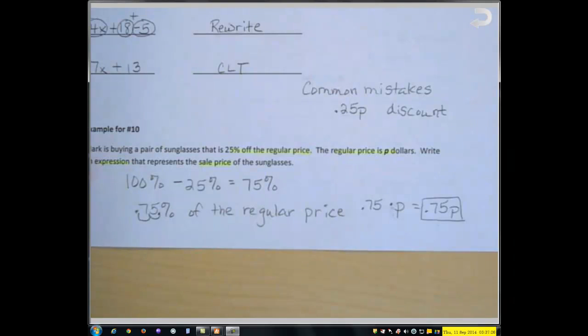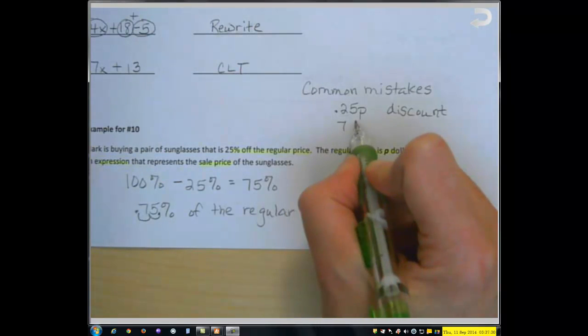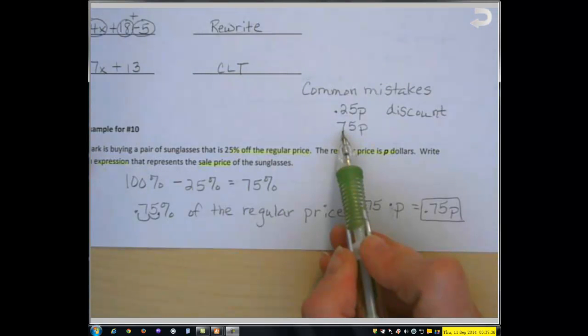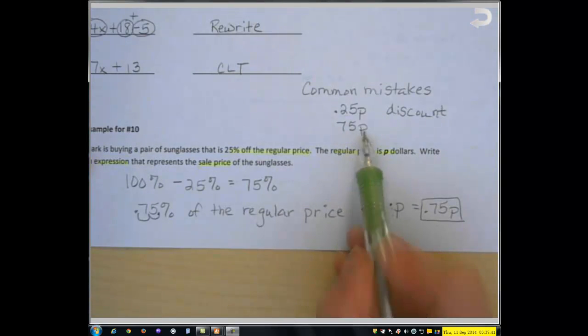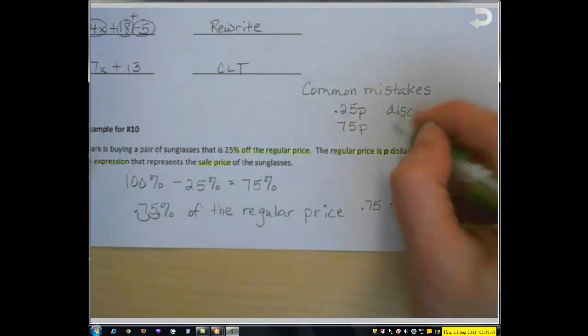Okay. Another thing you may have done is 75P. Okay, this would mean paying 75 times the regular price. And the problem with this is that the decimal point is in the wrong place.